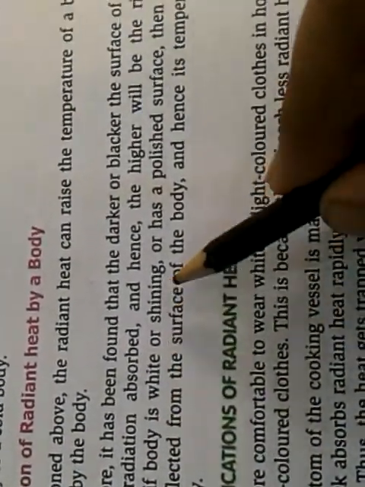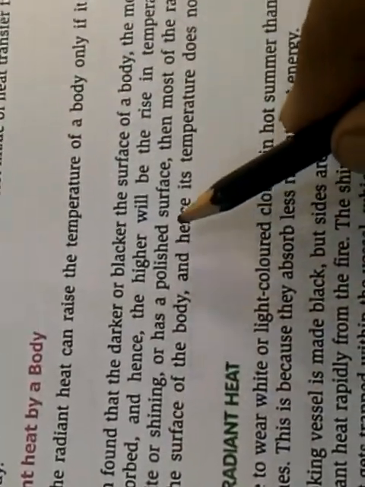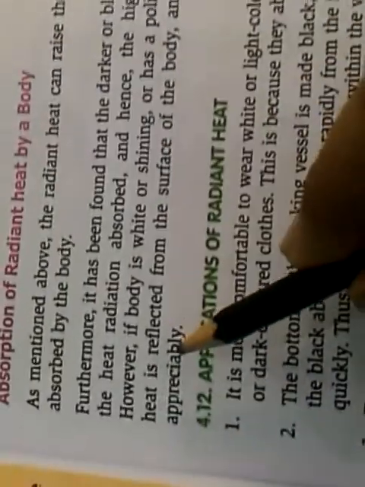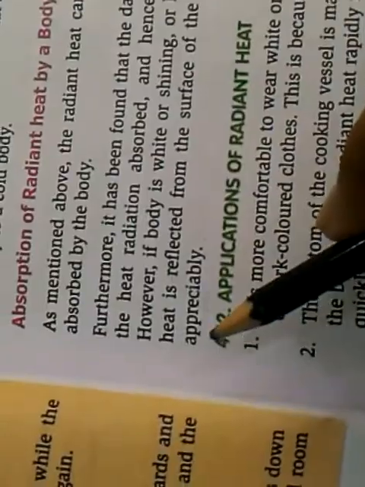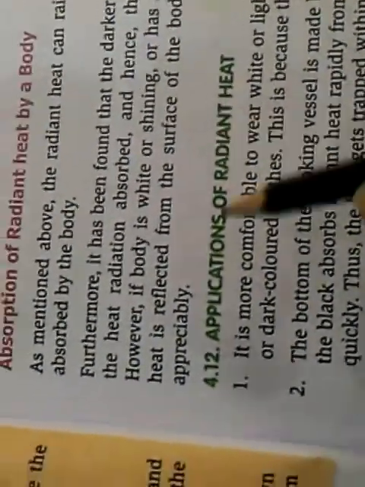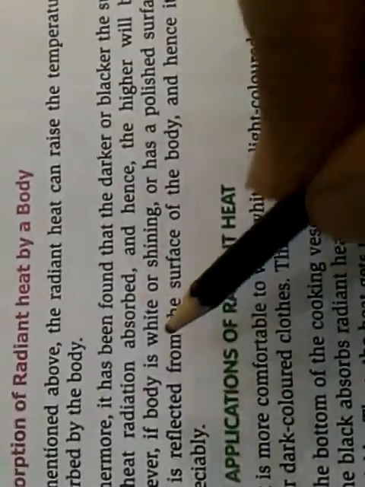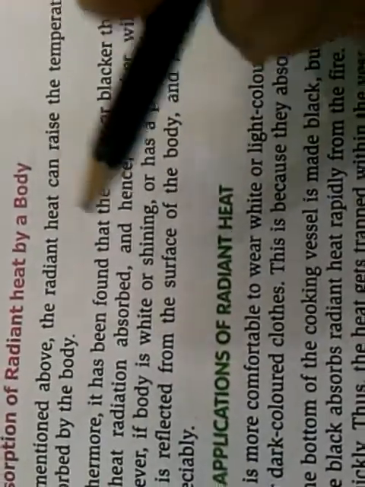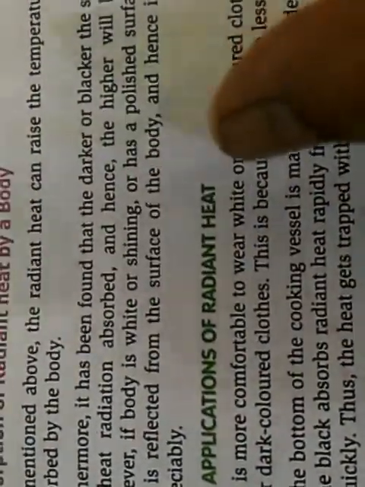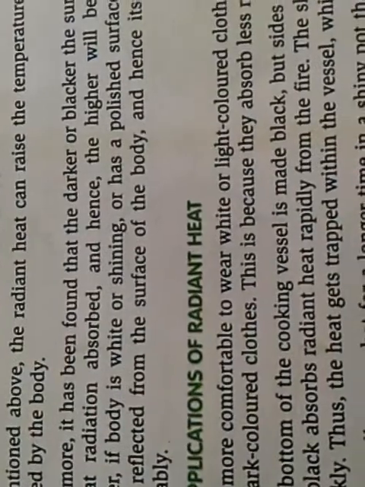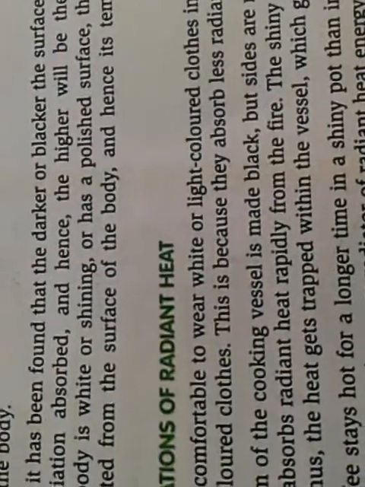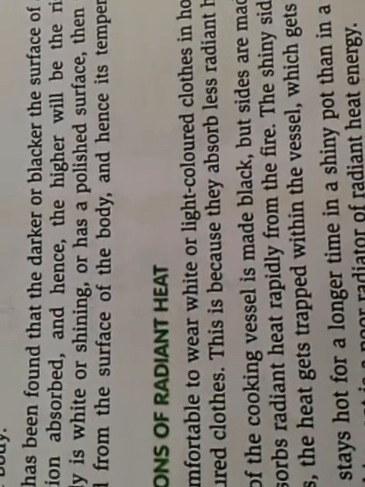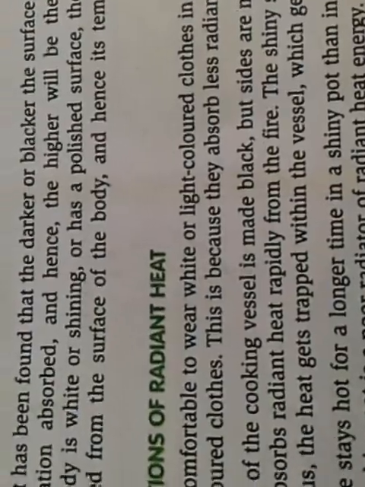However, if the body is white or shining or has a polished surface, then most of the radiant heat is reflected from the surface of the body, and hence its temperature does not rise appreciably. That's why people advise us to please wear light shade clothes in the summer and dark shade clothes in the winter. We can practically experience that if we are wearing some dark color dress in summer and walking out in sunlight, we will feel almost as if our skin is burning.